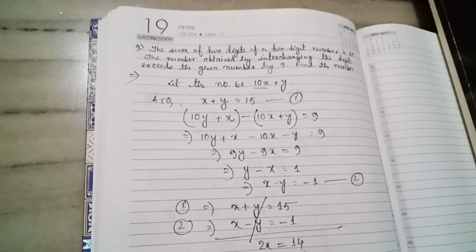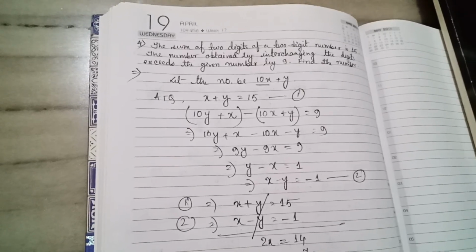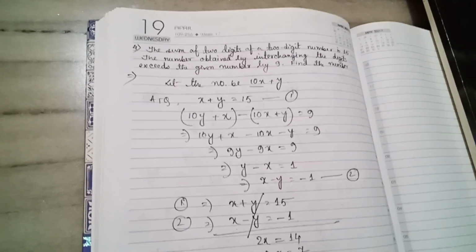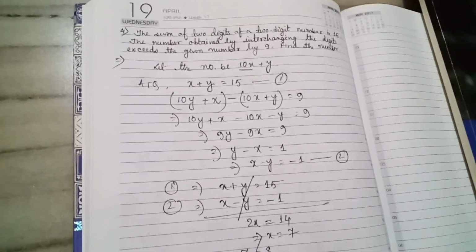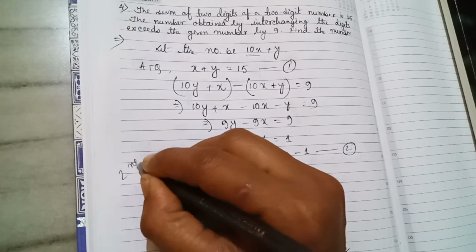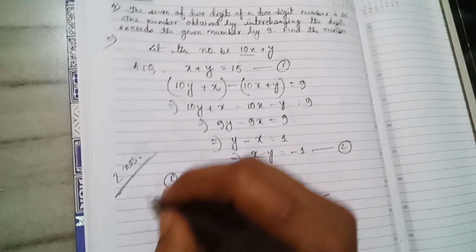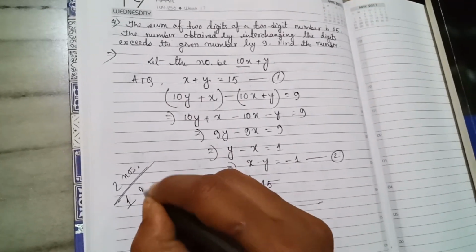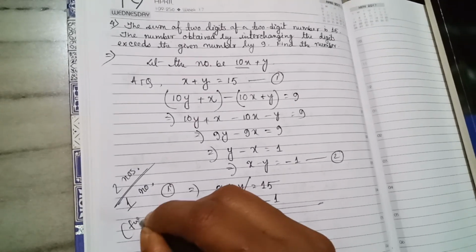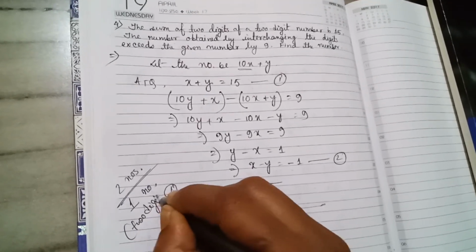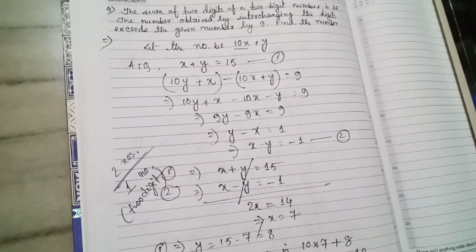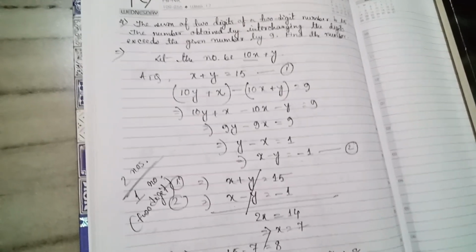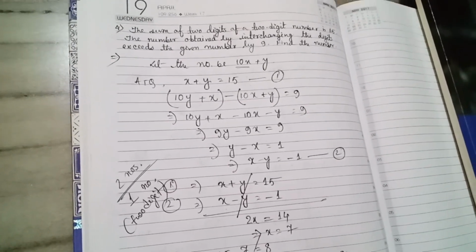Okay. Did you get it? I hope you have. Now one thing, the first two questions were on two numbers, and the last two questions I have done on one number, but it's a 2-digit number.